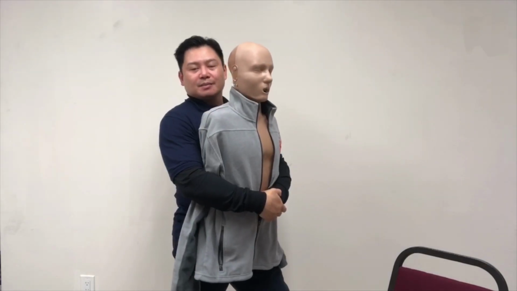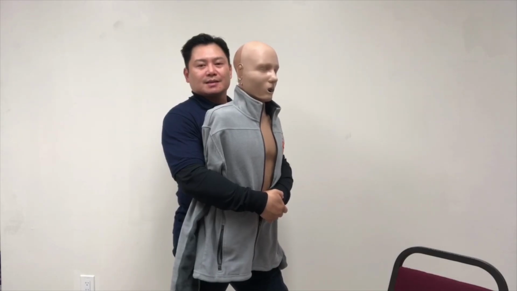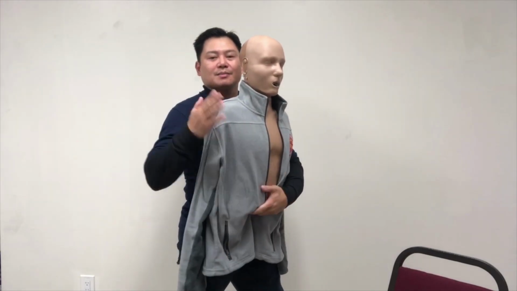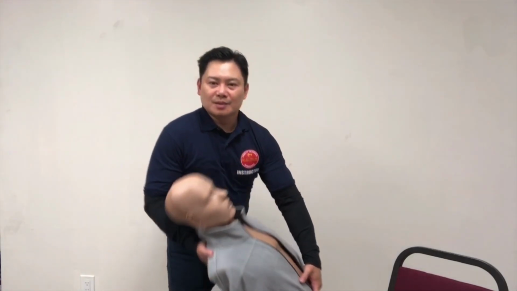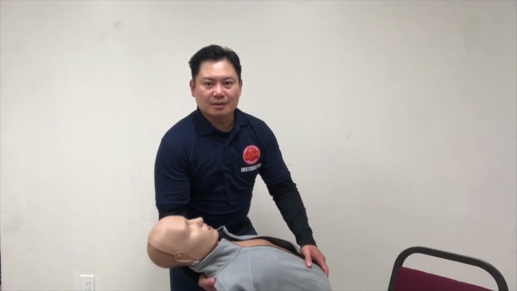Make about 1 attempt per second, and if the object does not become dislodged and the person becomes unresponsive, move them to the ground and start CPR.